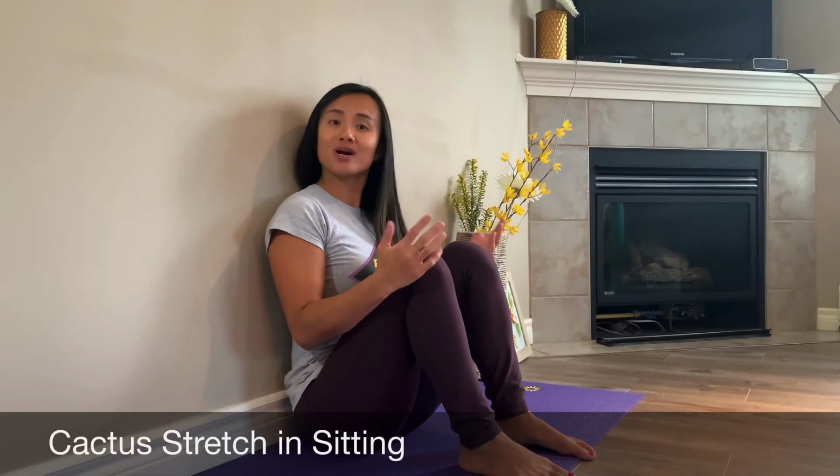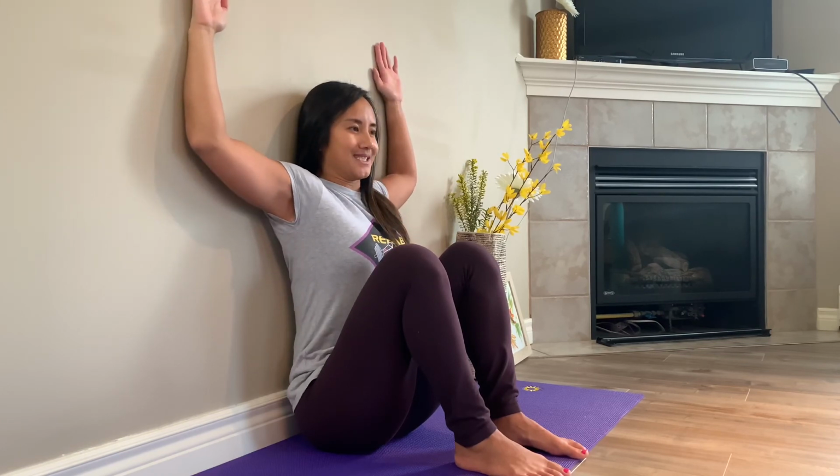Another exercise that helps with extension is a cactus stretch, or I've heard it called a wall angel before. I like to sit like this with my knees bent because it keeps my pelvis in a posterior tilt and flattens my lumbar to get that out of the equation. So for this exercise, you want to engage the core and prevent your ribs from flaring out. Put your arms up like this and try to keep your forearms against the wall as you slide them up and down, like this. And remember to keep that core engaged and the forearms against the wall.